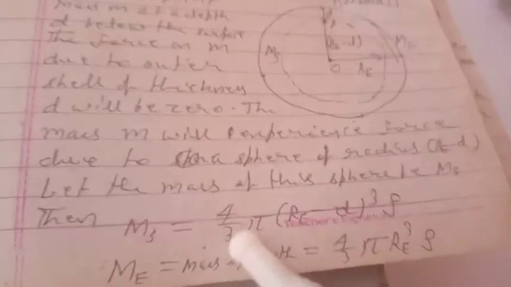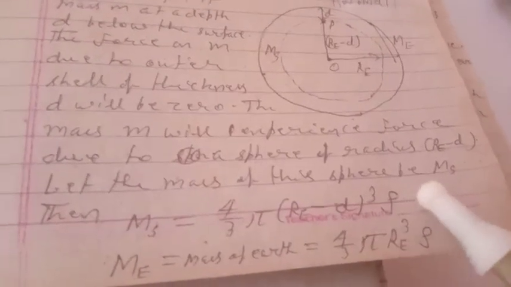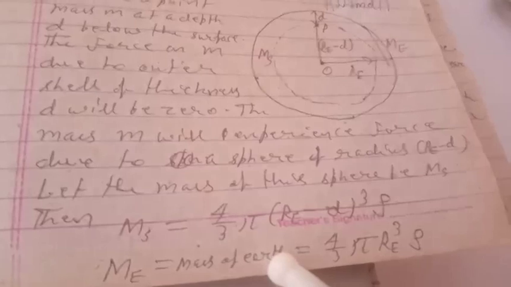Let the mass of this sphere be Ms, then Ms equals 4 by 3 pi (Re minus d) whole cube into rho, and Me, the mass of the earth, equals 4 by 3 pi Re cube into rho. Hence Ms by Me equals (Re minus d) whole cube divided by Re cube. Equation 1.